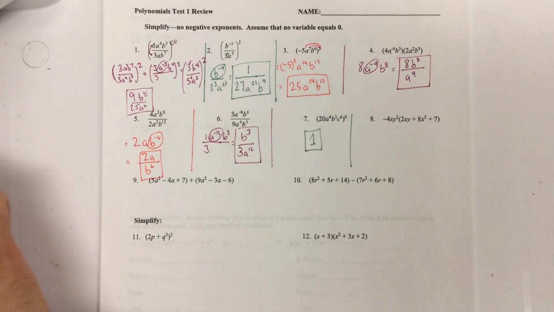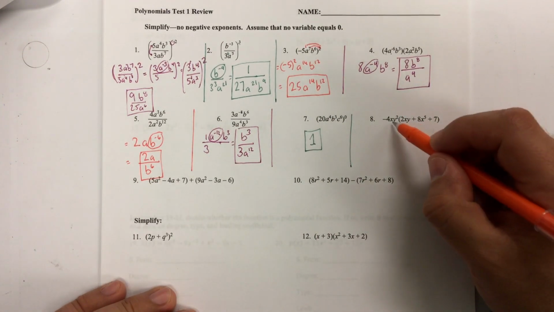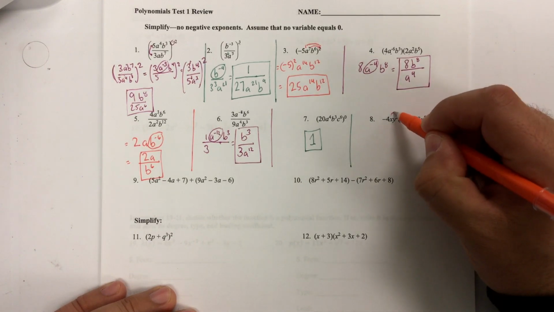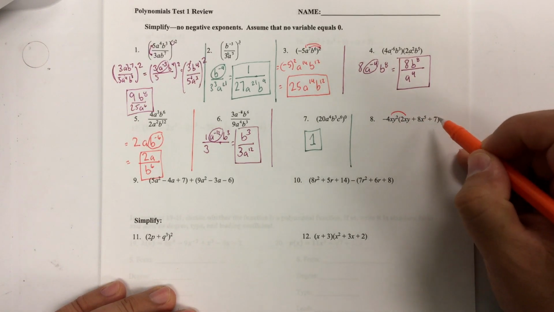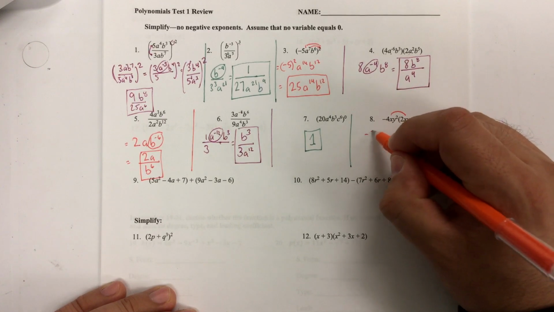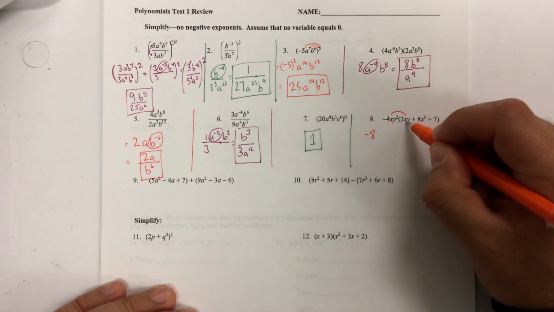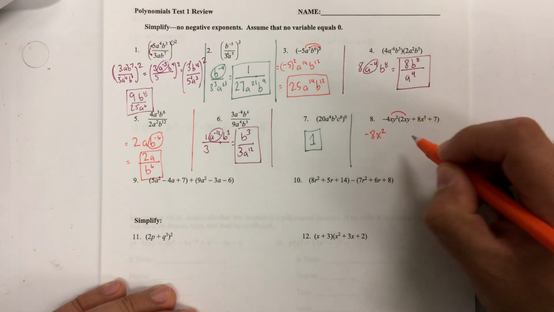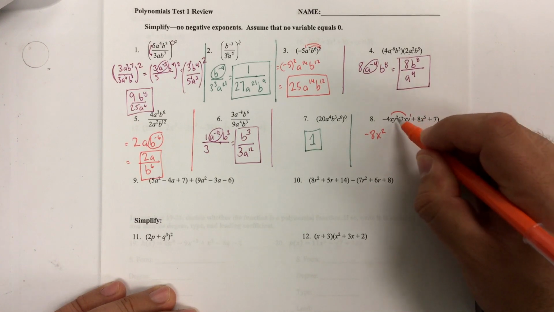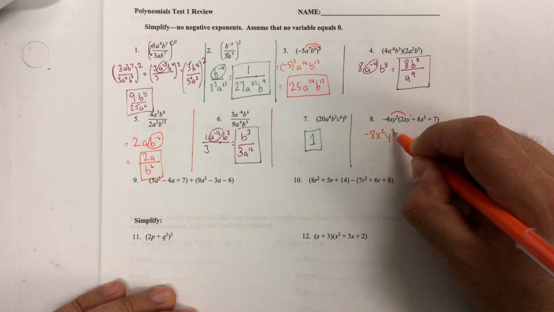And last, we have number 8 here. So negative 4xy squared times 2xy. So we're going to distribute it to all terms here. So negative 4 times 2 is negative 8. X times x is 1 plus 1, which is x squared. Y squared times y to the 1st, so 2 plus 1 is 3.